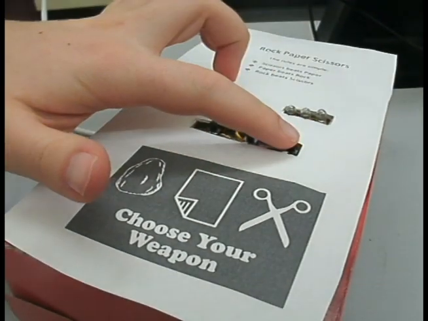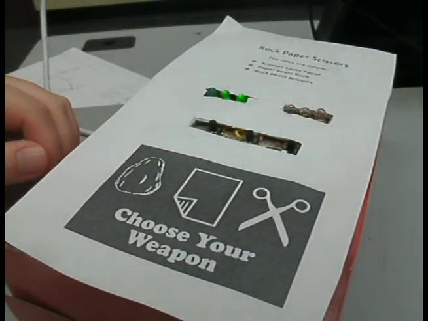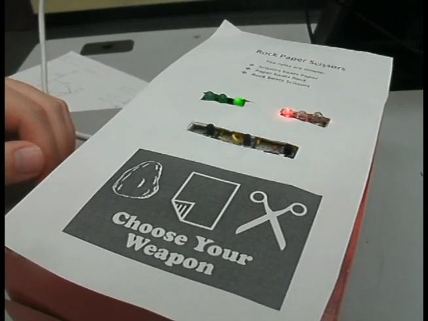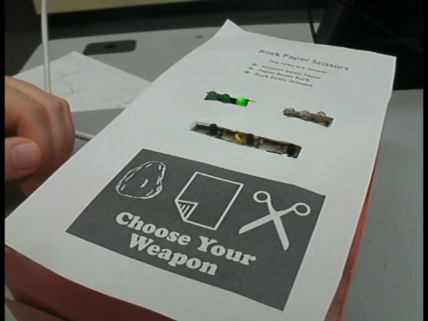And again, this time, scissors. Building the suspense. We won!